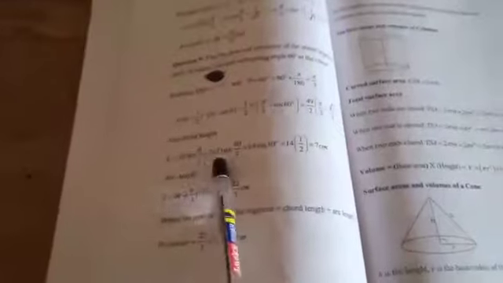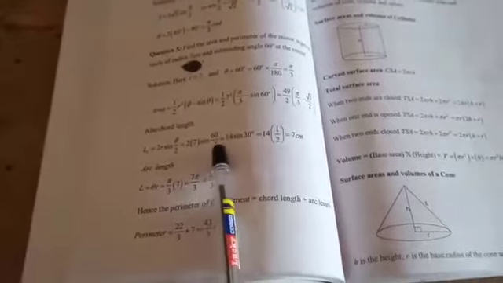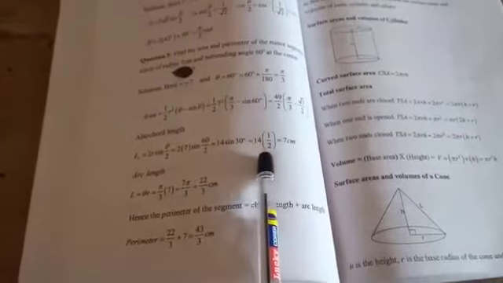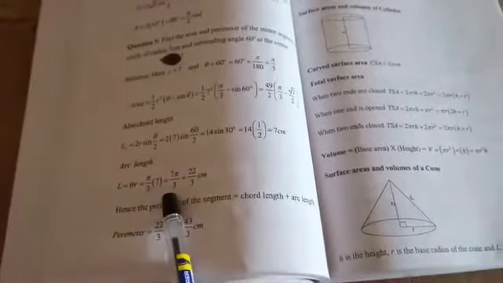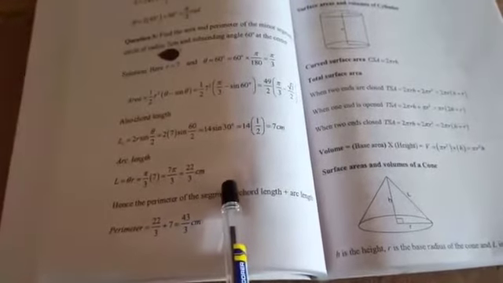The chord length is given as 2r sin theta over 2, which is 2 times 7 sin 60 over 2, which is 14 sin 30 degree, and that gives 14 times half, which is 7 centimeter. And arc length is theta r, which is pi over 3 multiplied by 7, which is 7 pi over 3, which is 22 over 3 centimeter.